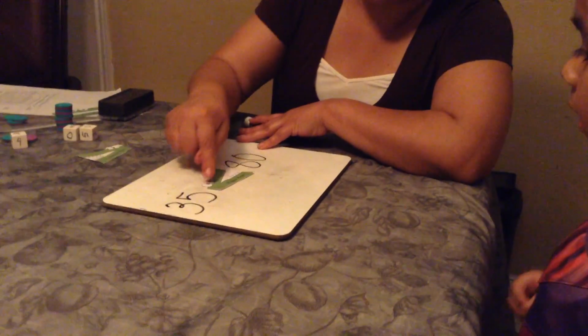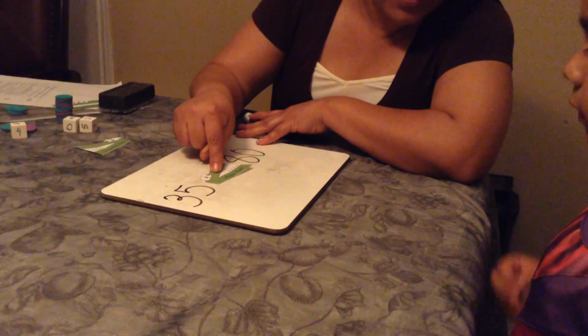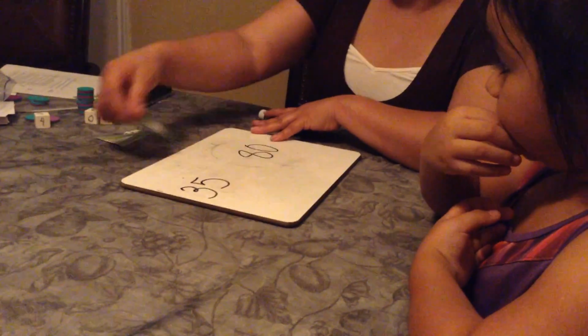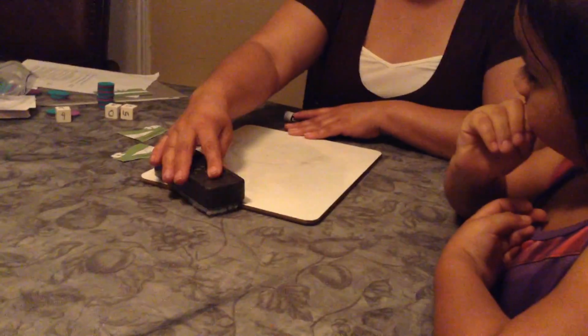So you see how Mr. Gator is facing to the 80? Okay, so this is our less than symbol. Now let's try another one. What number is that? 30.